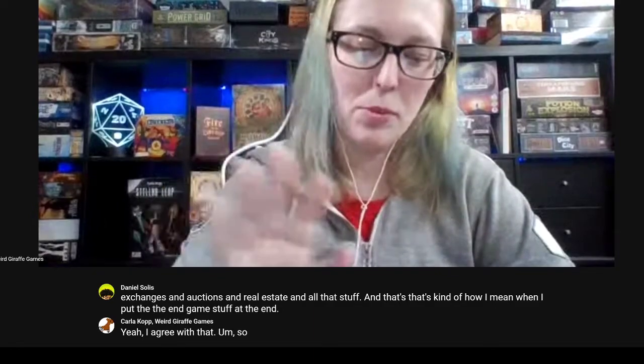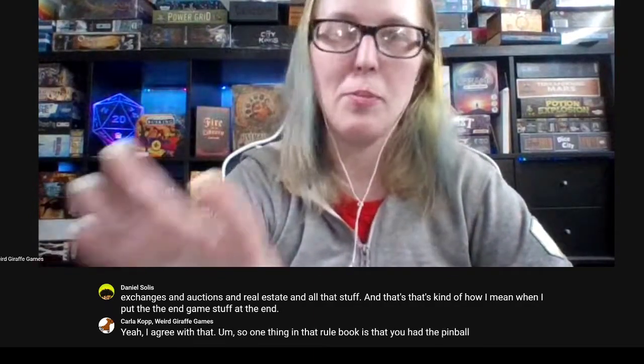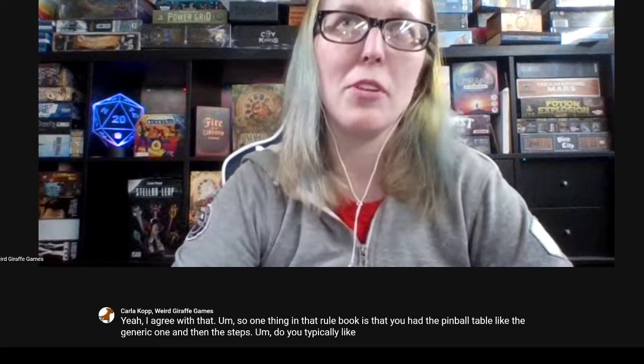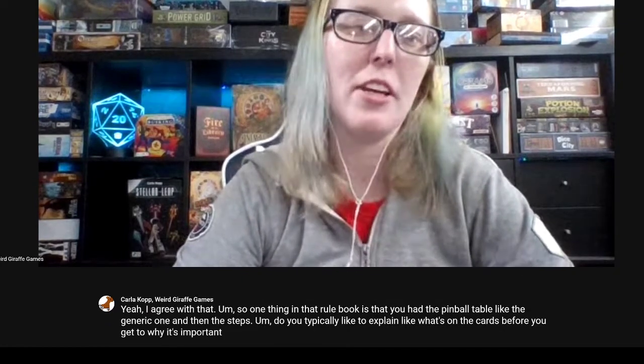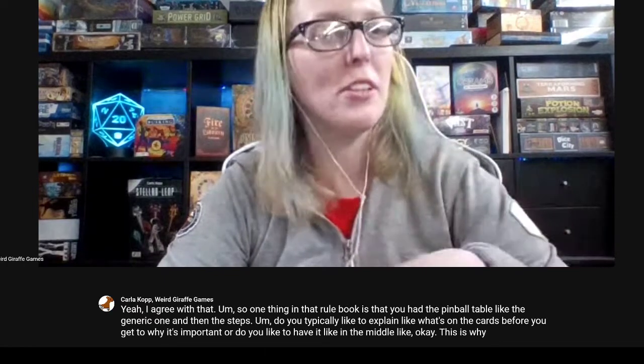So one thing in that rule book is that you had the pinball table, like the generic one, and then the steps. Do you typically like to explain what's on the cards before you get to why it's important, or do you like to have it in the middle, like, okay, this is why this is important and this is where it's at?